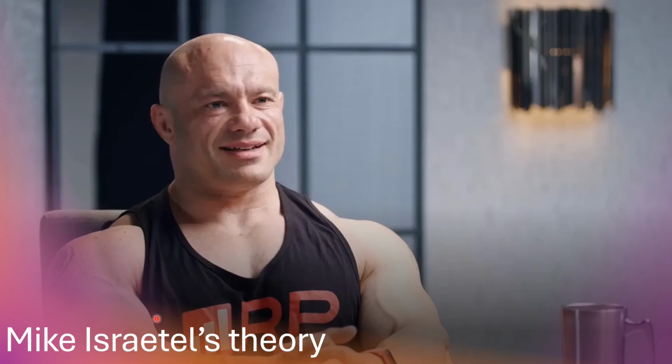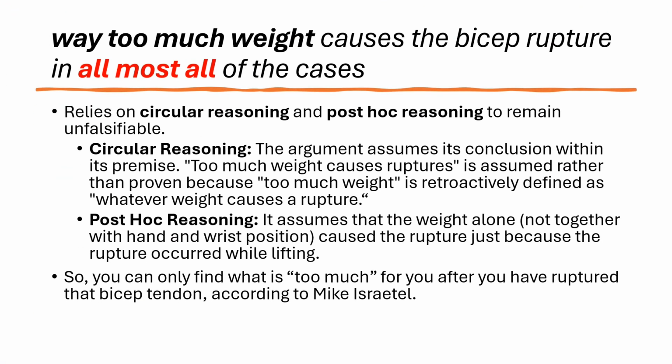Not. But let's observe further, critique what he said. Okay, this was Mike's theory. Way too much weight causes the bicep rupture in almost all of the cases. Note, almost all of the cases. So in some cases, it's just lightweight can tear it off too. But I guess you should still do the exercise. Makes no sense, but okay. And note the wording. Way too much weight. Too much. Does it sound scientific to say too much? Note that it's circular reasoning. It's circular reasoning.